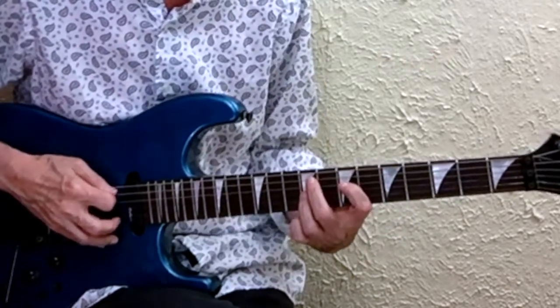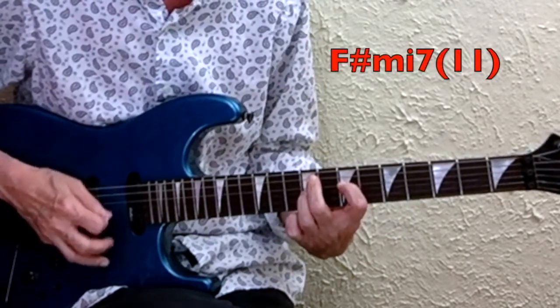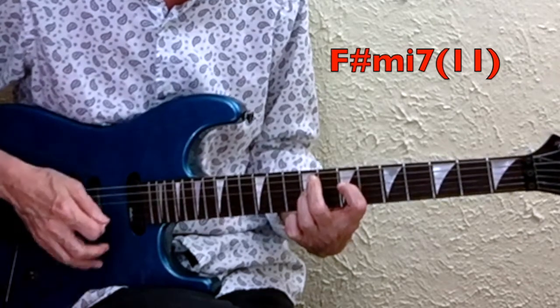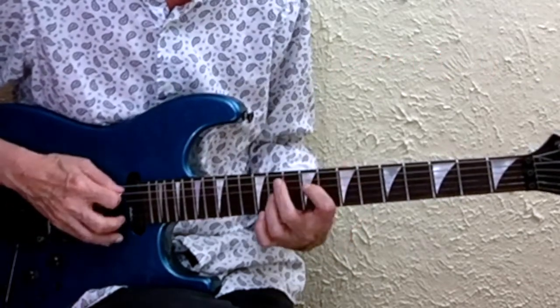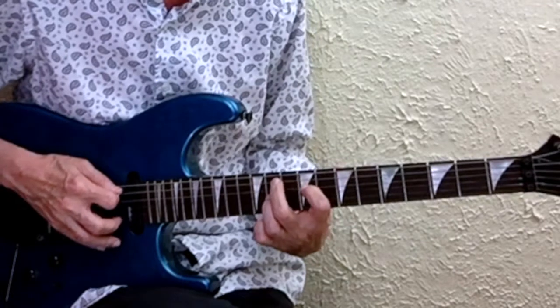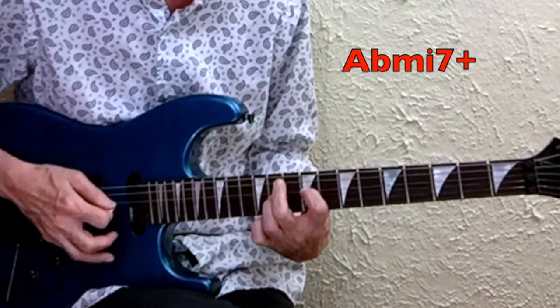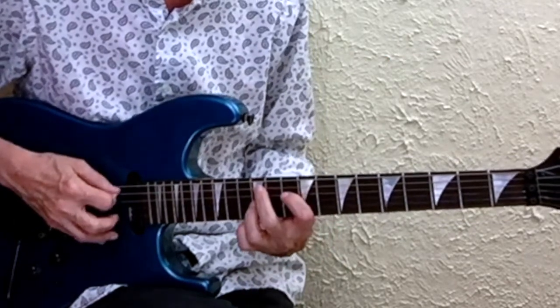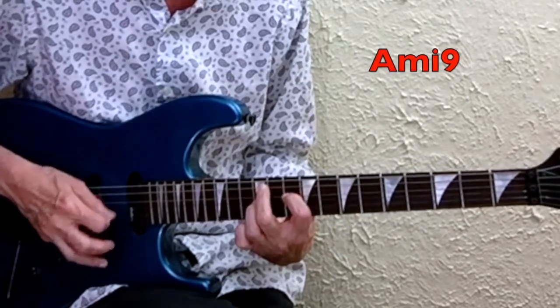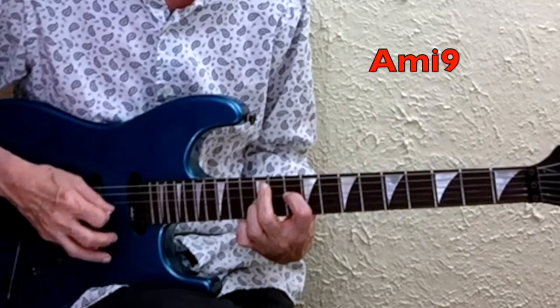At the 9th fret, F sharp minor 7, 11. At the 11th fret, we have A flat minor 7, augmented. And at the 12th fret, we have A minor 9. Could have the open A.